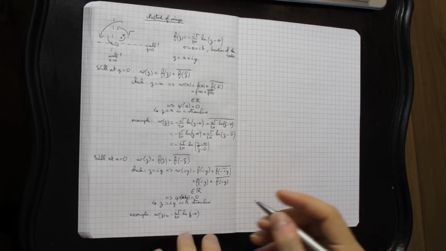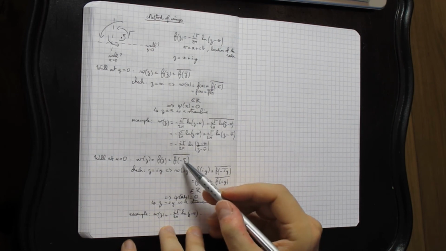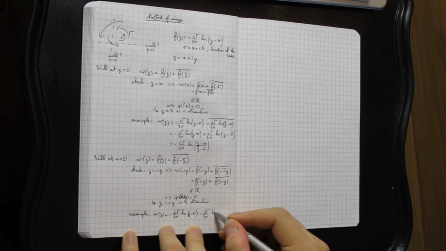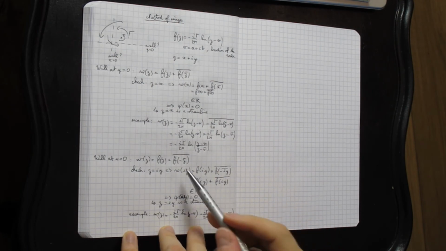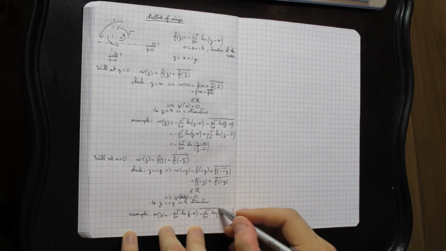And on the other side I'm writing down the same thing, except that I'm putting a minus sign, bar, and an over bar. So minus i gamma over 2 pi log of z minus v. The z takes a minus, plus a bar, and there is an over bar.